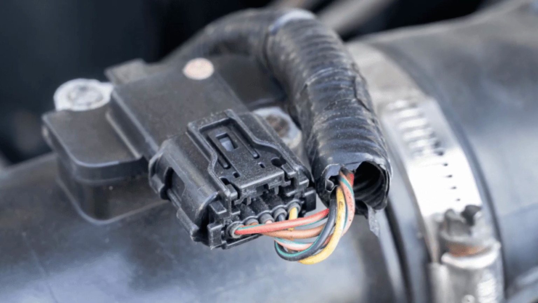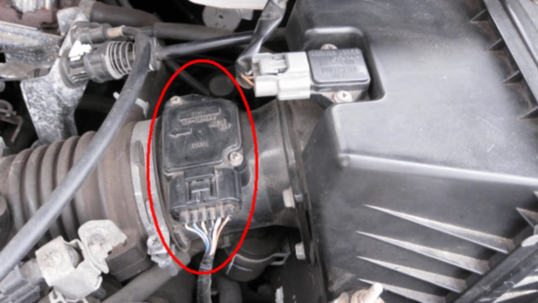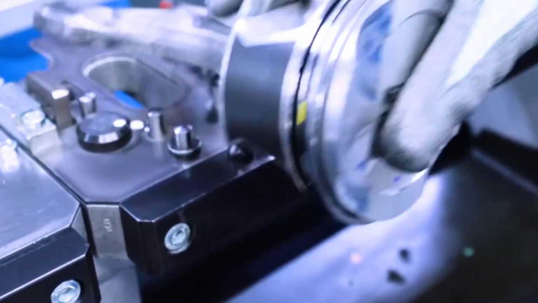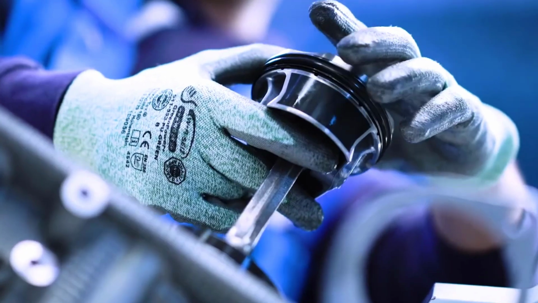First, inspect your air filter. Replace your filter if it is clogged. This is the easiest way to improve your intake. Another common problem is damage to your intake system. Air leaks can dramatically reduce the overall intake of air into your engine.